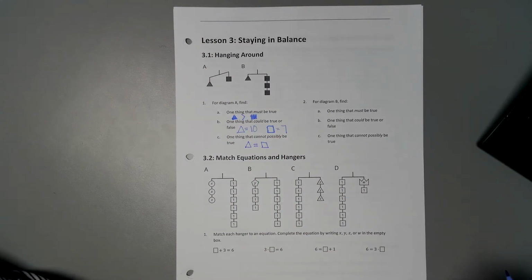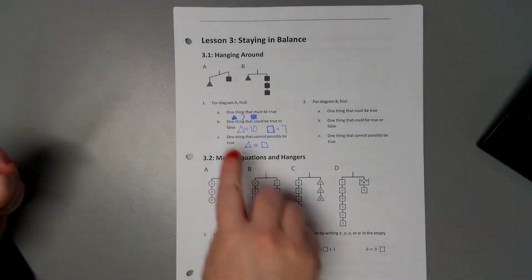It does not work. For diagram B, find one thing that must be true, one thing that could be true or false, and one thing that cannot possibly be true. So I have to go back because I just realized I didn't finish reading this right here.